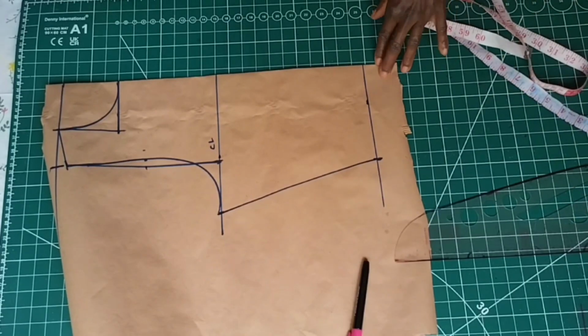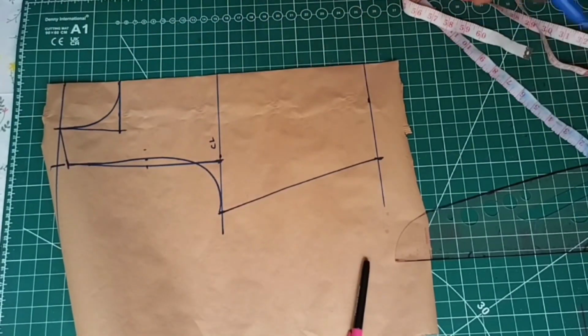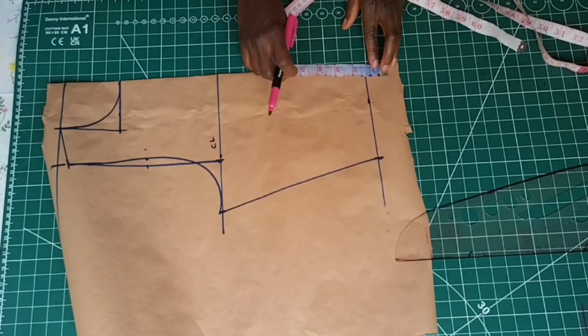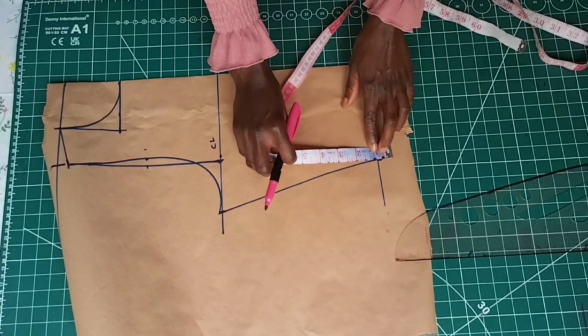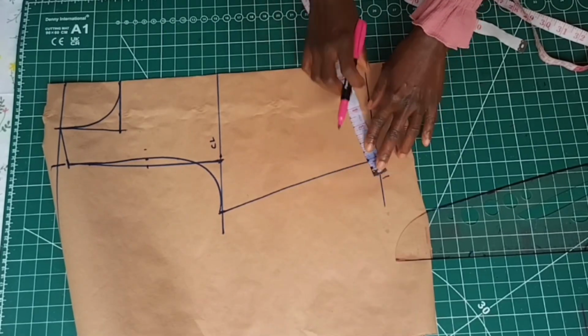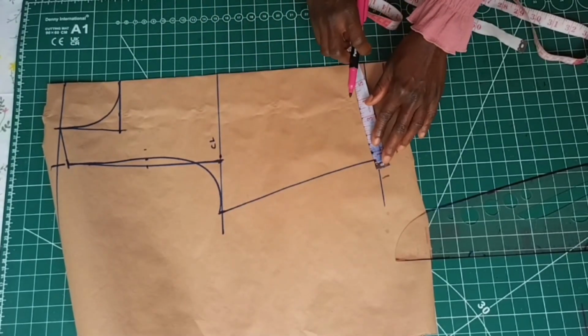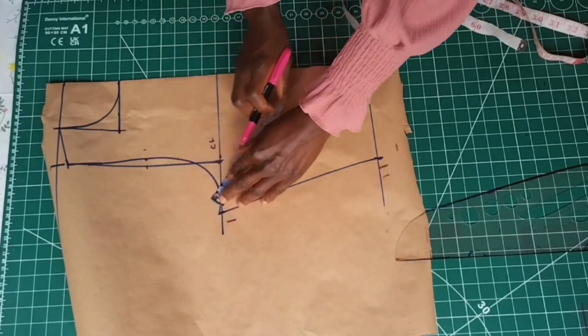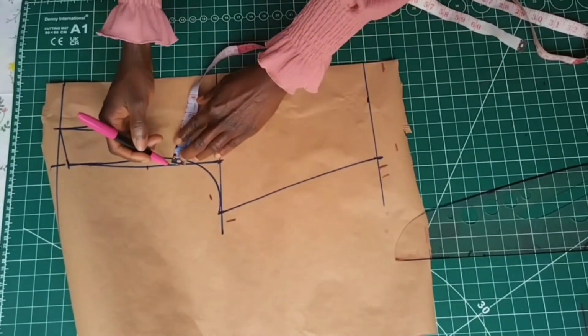Now go ahead and add all the necessary seam allowance you will need for the top. So in this case, I added 1 inch for the hem of the top, then 1/2 inch all around the top to create the seam allowance line. So I'm using red pen to draw the seam allowance lines, just like so.